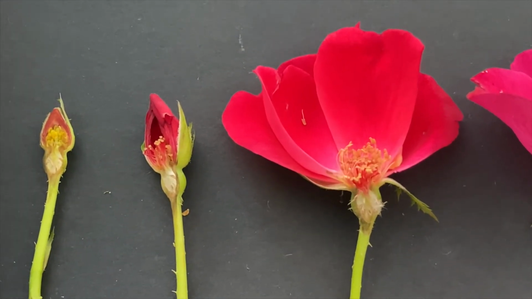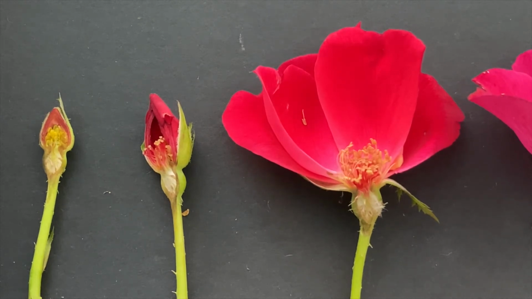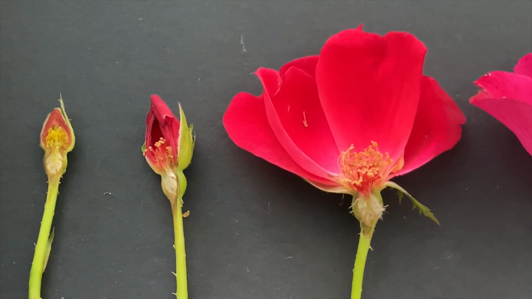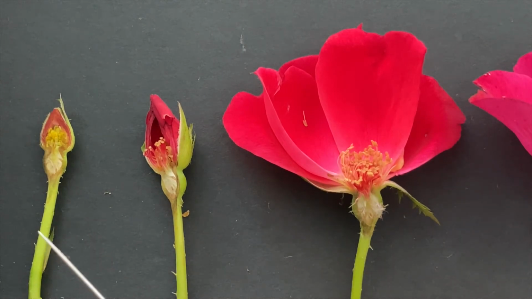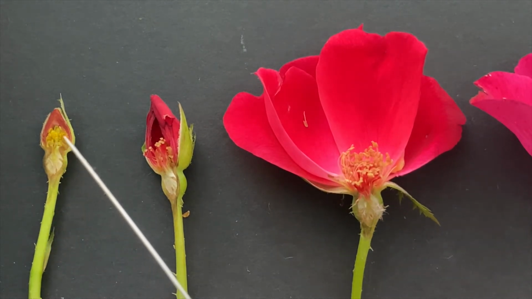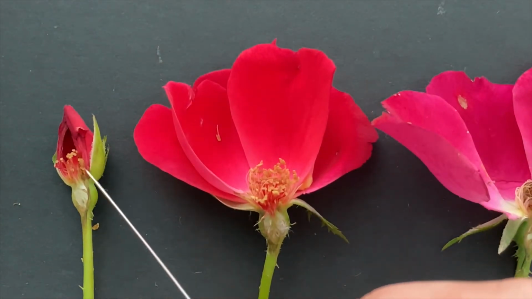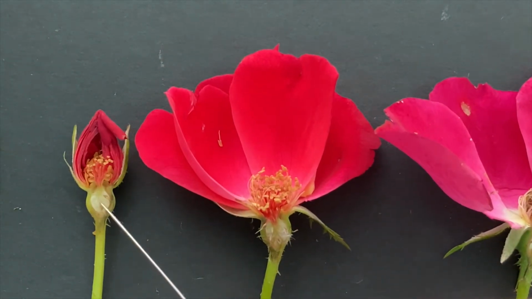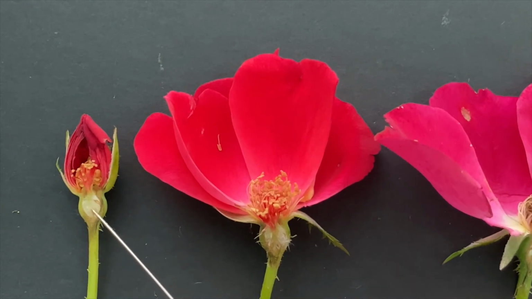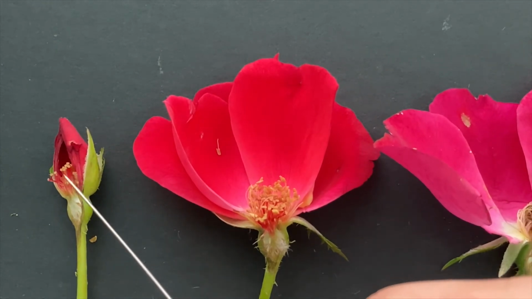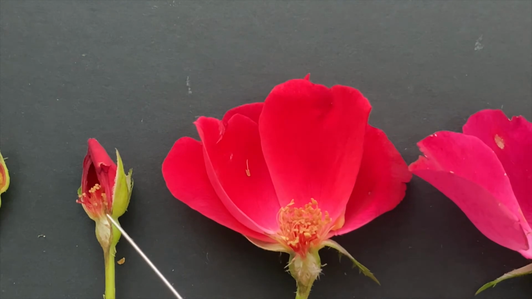Okay, so one more time, all the way through, we're gonna look at the development of the flowers. So we had our little one back here, was our first one, and the anthers are super bright yellow. Then as it got a little older, they're still yellow, and the pistils also have that nice yellowy tip on them.